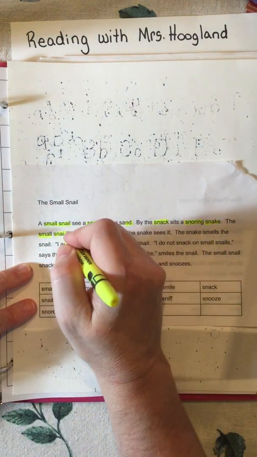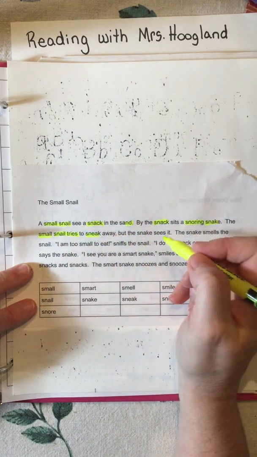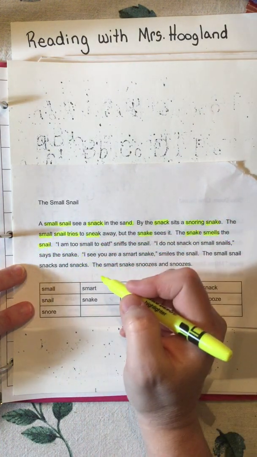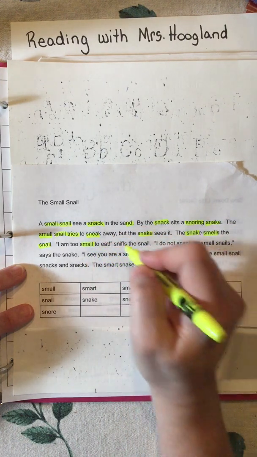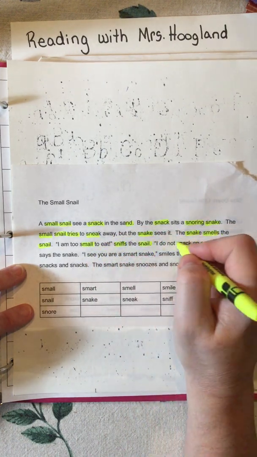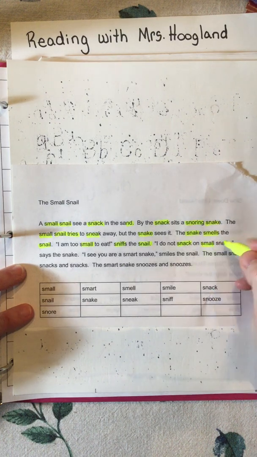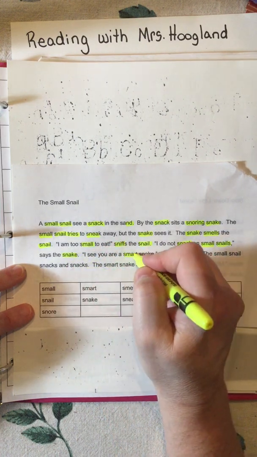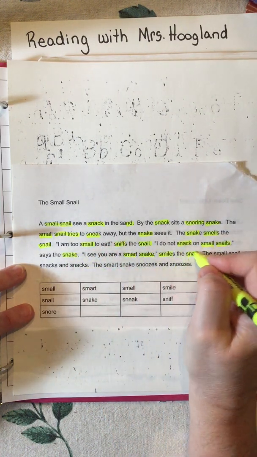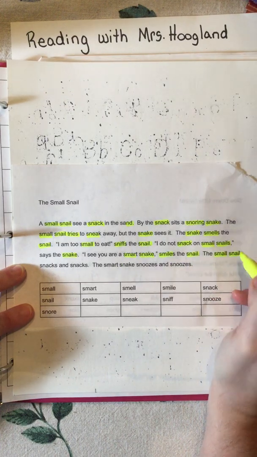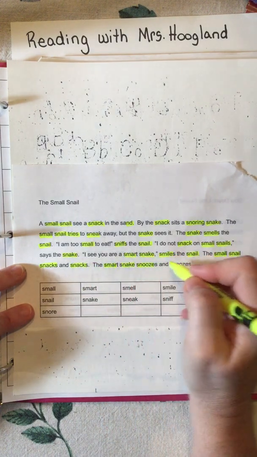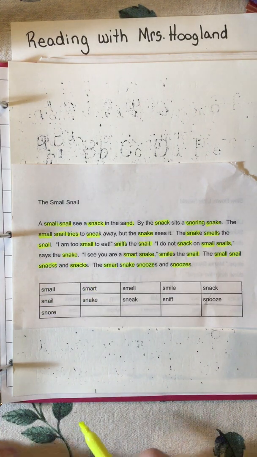Small snail. We didn't get that one. Sn. Smells. Sn again. There's lots of sns and sms in there, isn't there? Sn. Sm. Then we have, ooh, sn. Sm, sn, sm, sn, sm, sn. Oh my goodness. We just went over every single one of those words that I just highlighted.